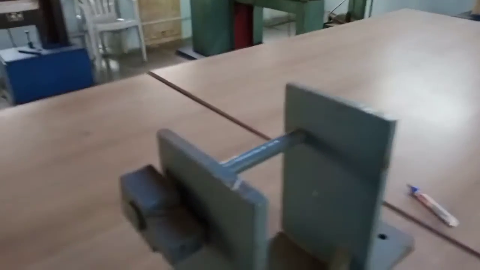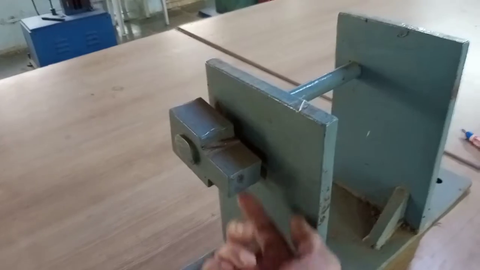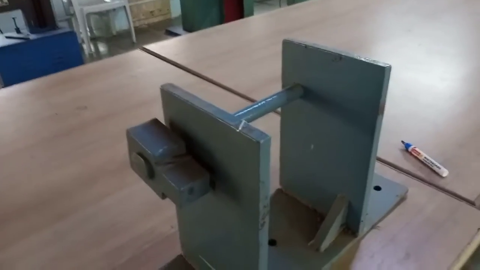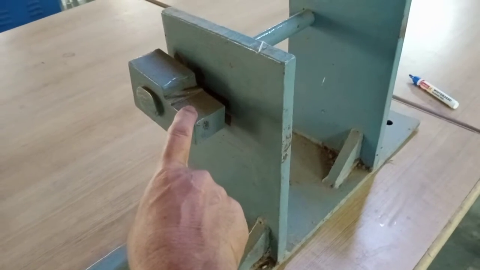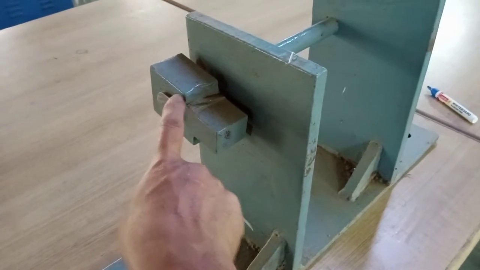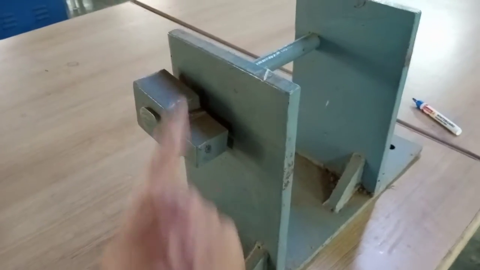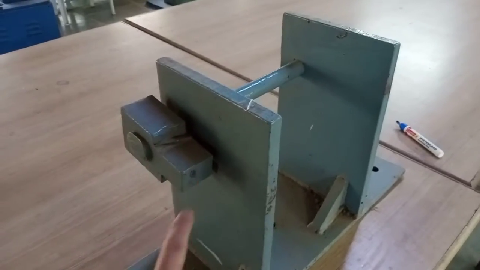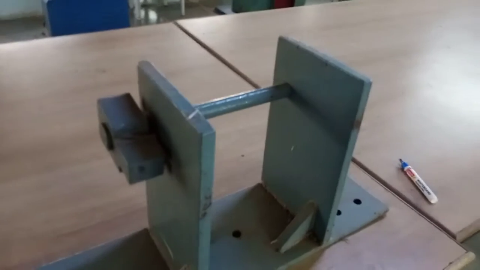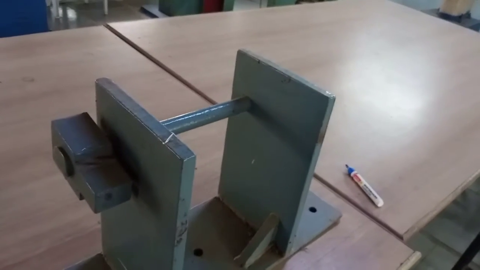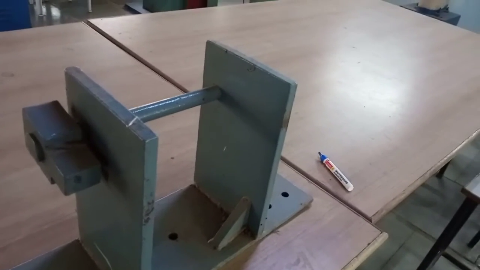If we know this vertical distance, how much it is traveling, and also we know the distance of this point from this place, then this distance we know, and this distance we know, and this angle we can find out now. I will tell you separately how we can find that angle.